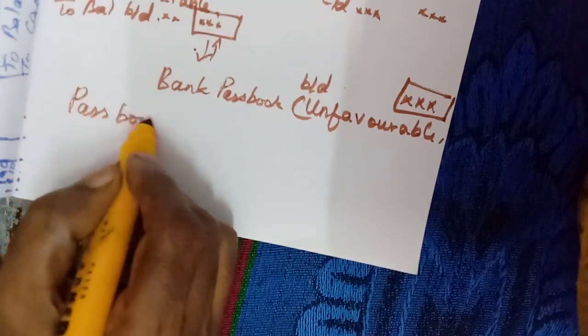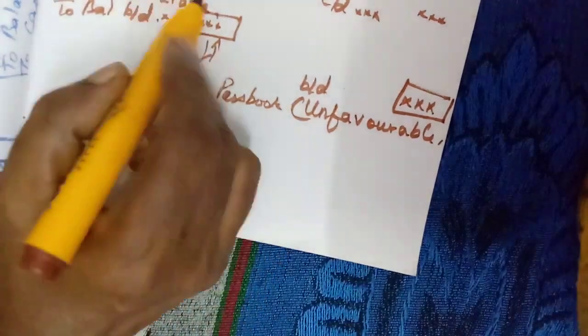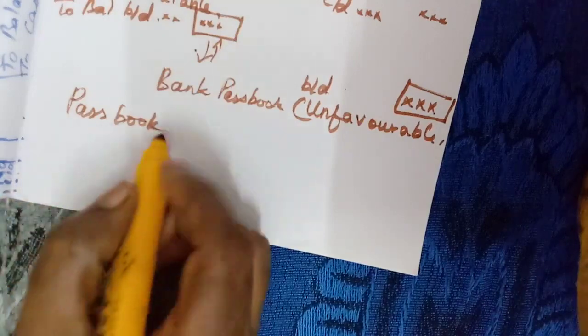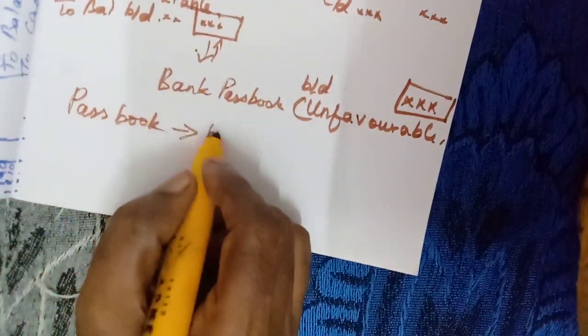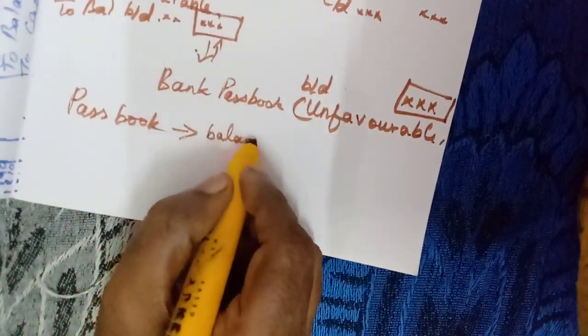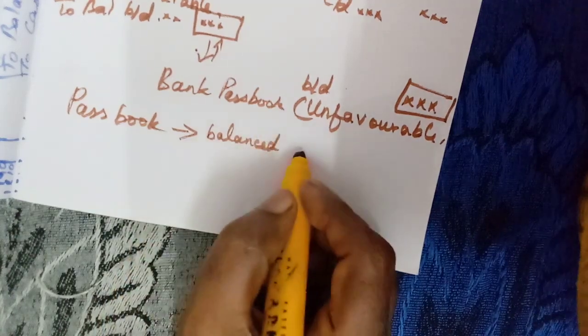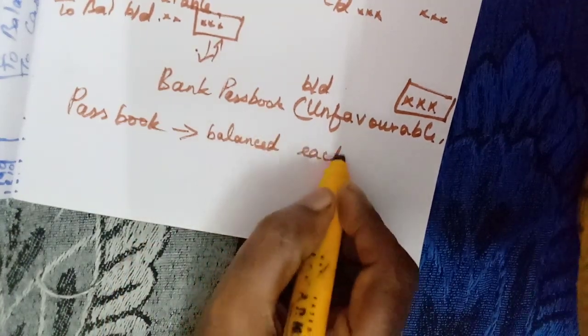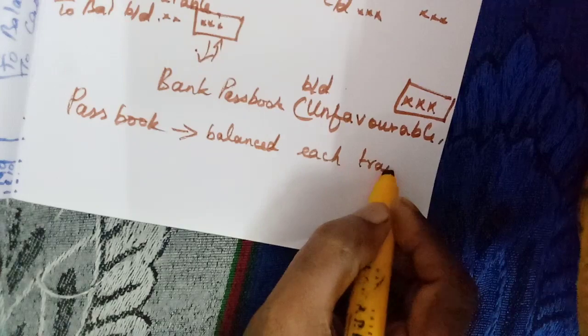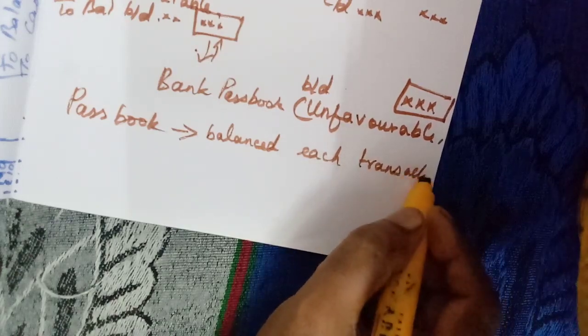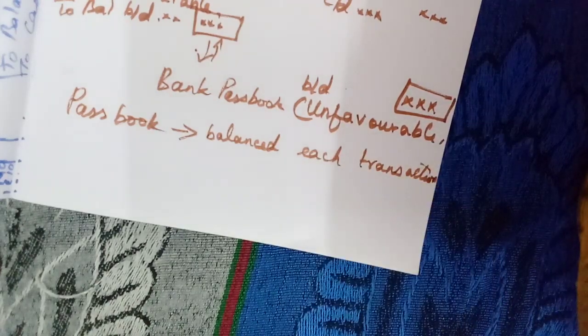Passbook. Here we balance them monthly, isn't it? But this passbook is balanced, that means the bank statement is balanced after each and every transaction. You might have seen the passbook. If your family members, your parents have the passbook, you open and check every day after each transaction.